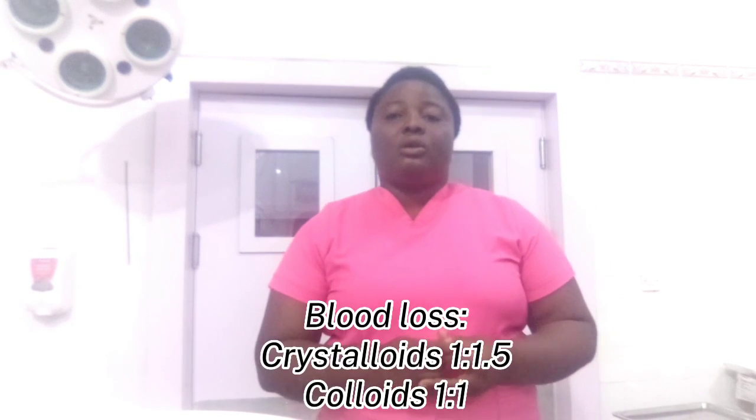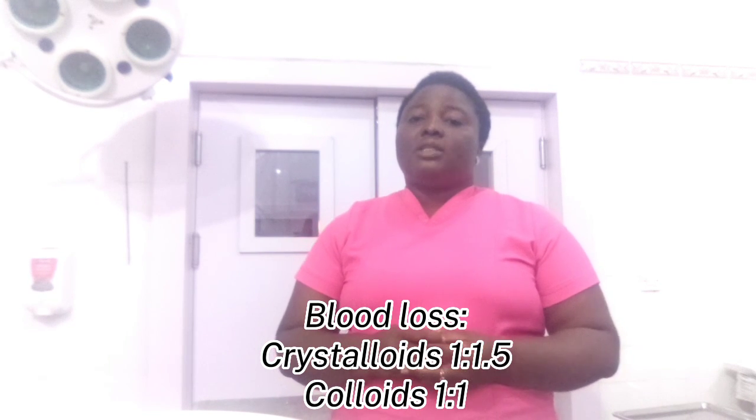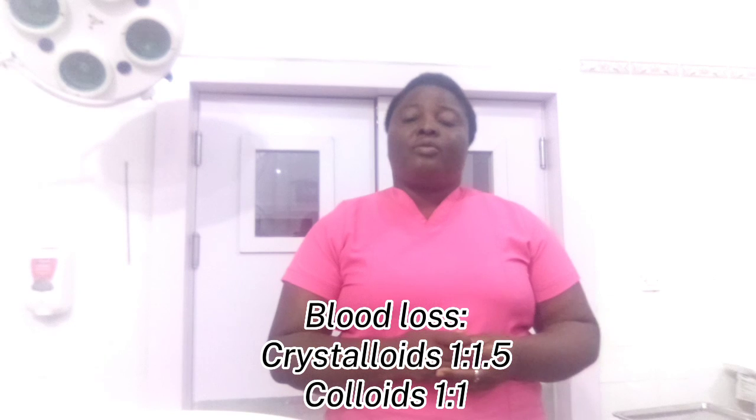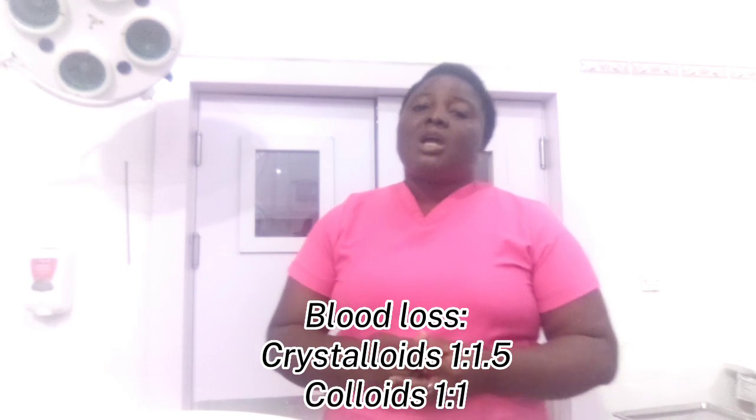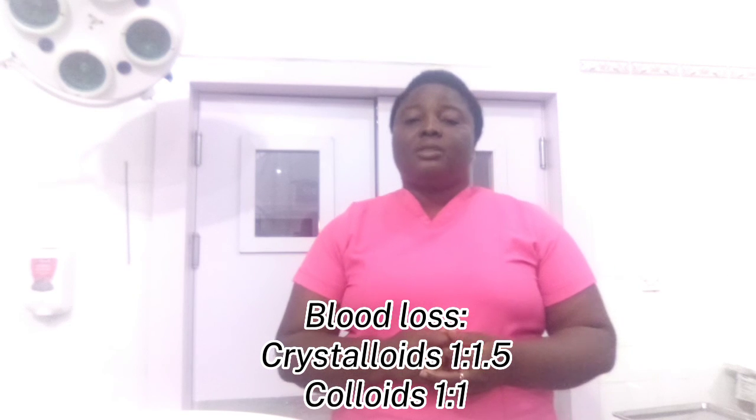That's talking about abdominal aorta aneurysm repair. Then for the blood loss, it is calculated in a ratio of 1:1.5 for crystalloid solution and 1:1 for colloid.